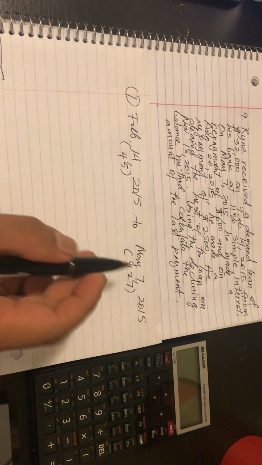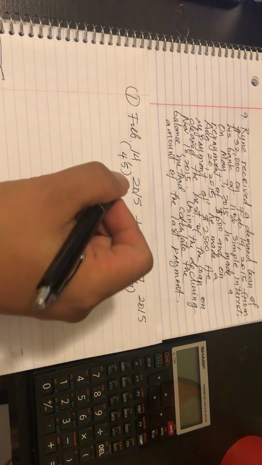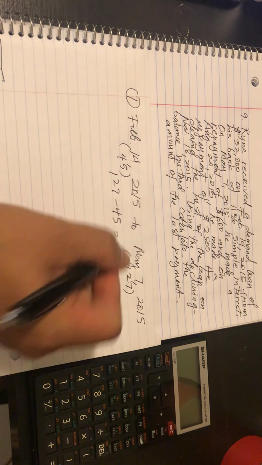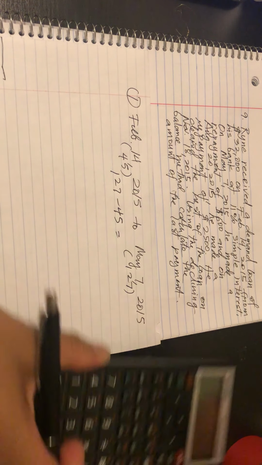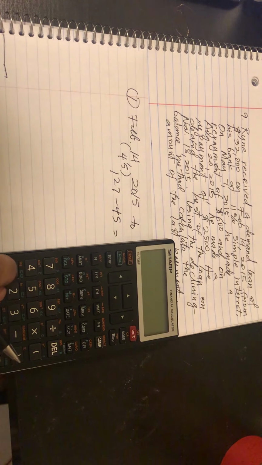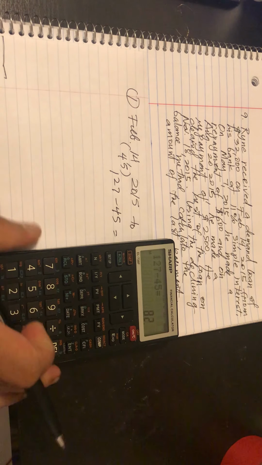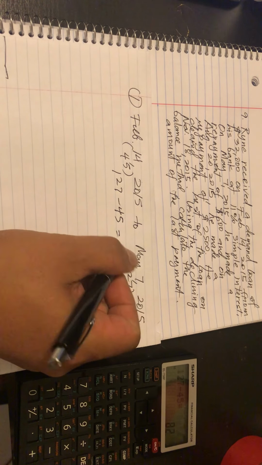So we get the difference between these 2 numbers. 127 minus 45 equals 82. So that's 82 days.